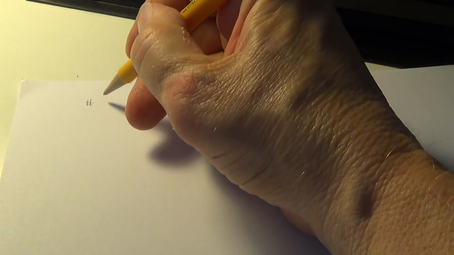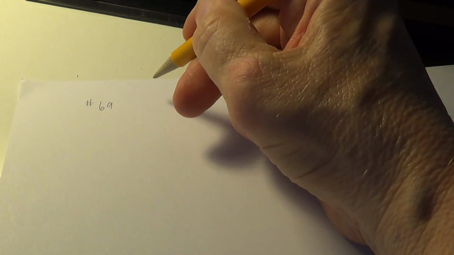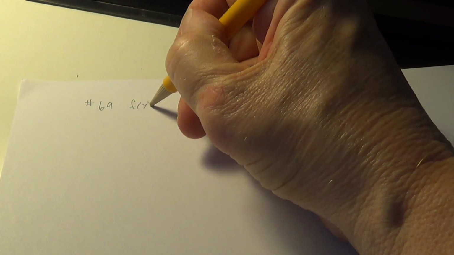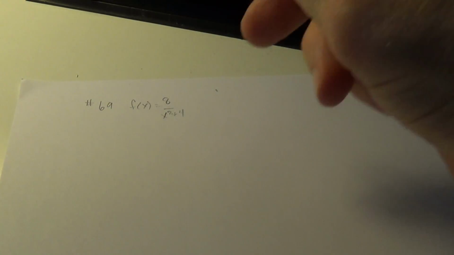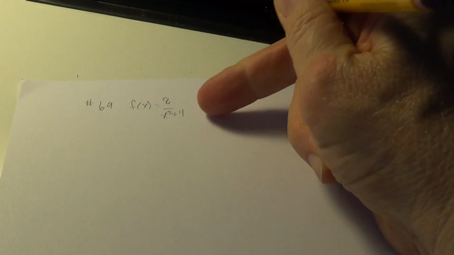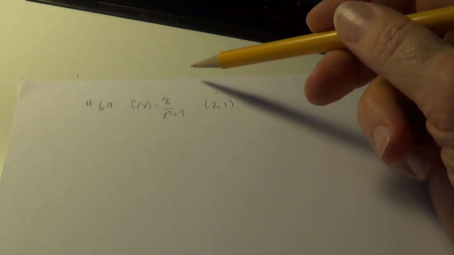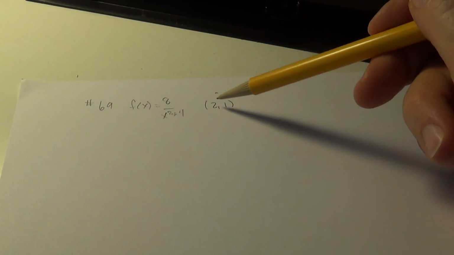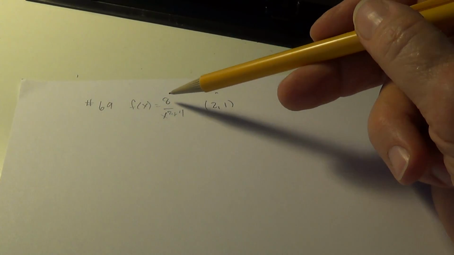All right, number 69 in your textbook gives you an example of the Witch of Agnesi, and it asks you to find the tangent at the point (2, 1). So it's not done any differently than any other curve. It just has an interesting background and name. So y = 8 over x squared plus 4. So you find the derivative.